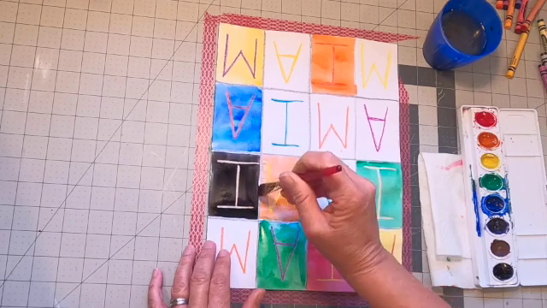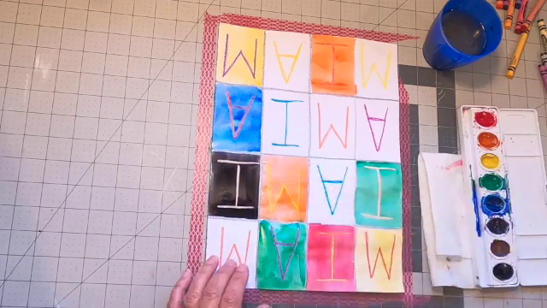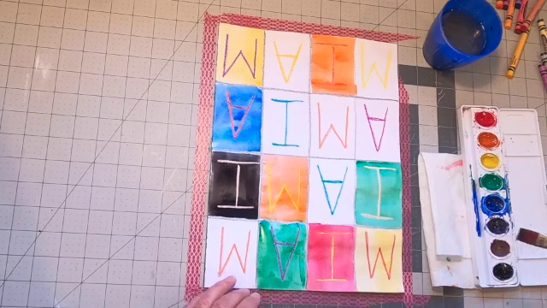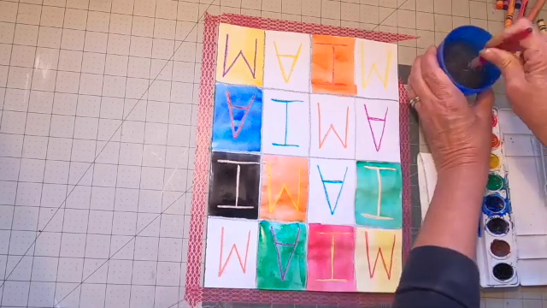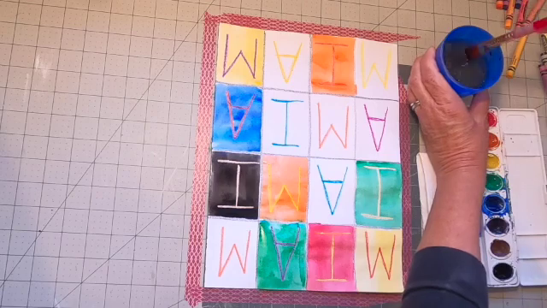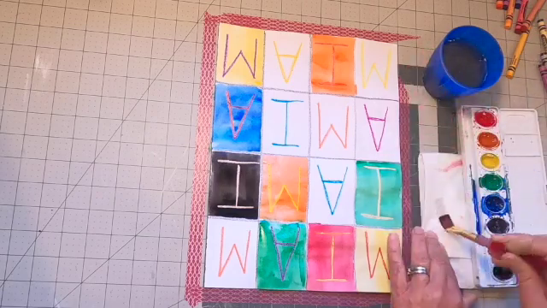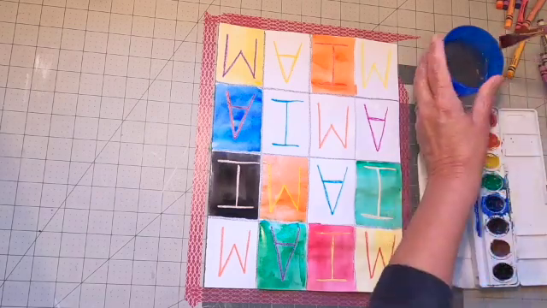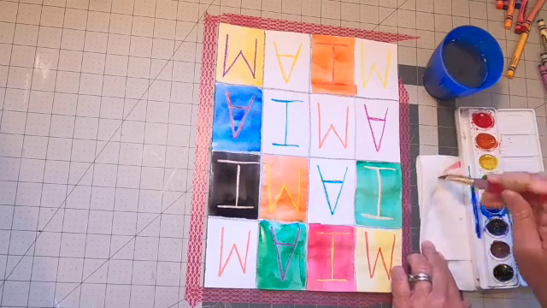Okay, I saved the black for the end because if I were to go back into the yellow, even though I do a really good job rinsing, sometimes it kind of makes my colors a little bit cloudy, and I don't really want the cloudy colors.